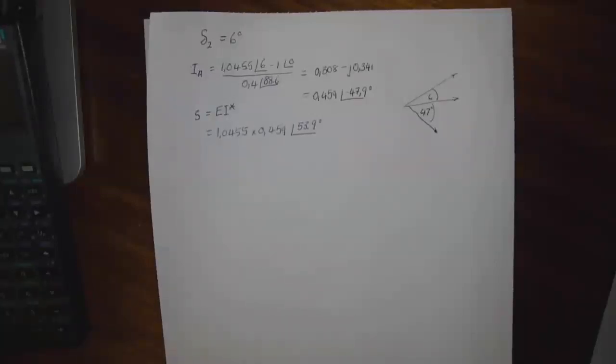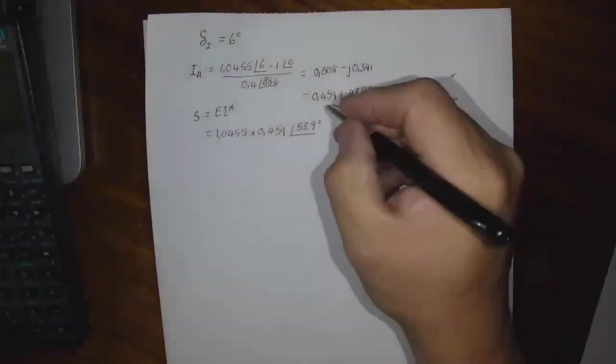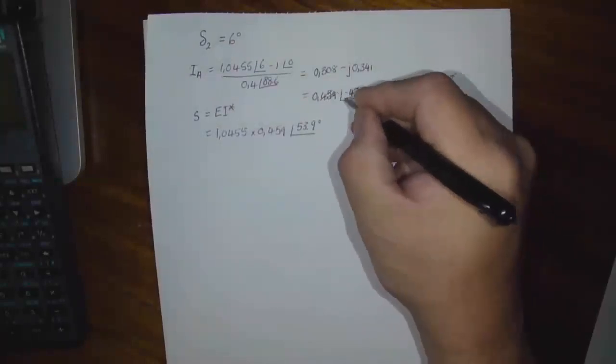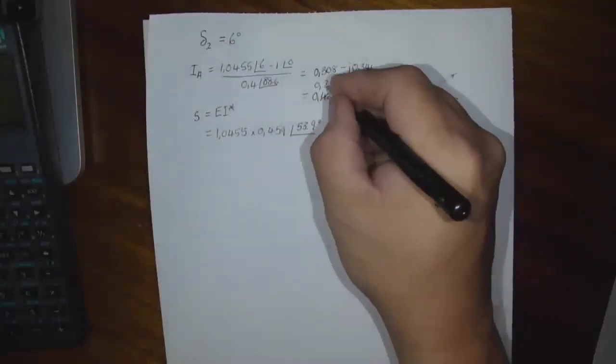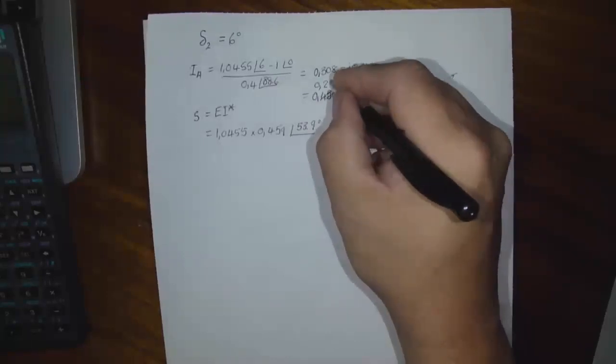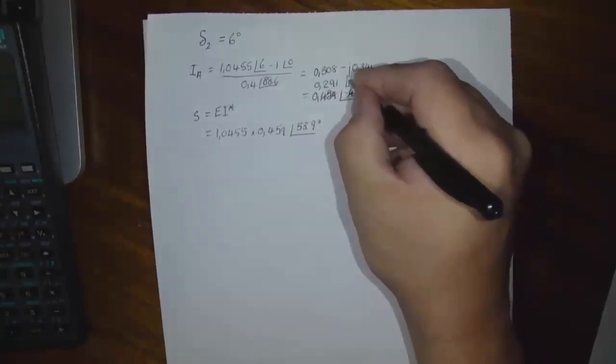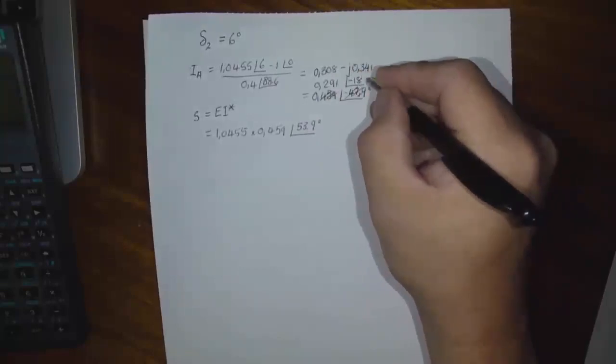Yeah. 0.291, minus 18. Angle of negative 18.6. Yeah.